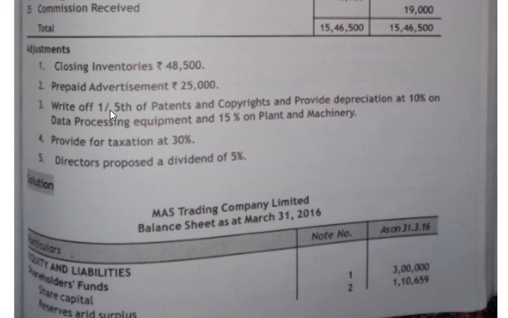Then we have write off one fifth of the patents and copyrights, and provide depreciation at 10% on data processing equipment and 15% on plant and machinery. So basically this is your depreciation and amortization expenses, so you calculate respectively on those amounts. So provision for taxation is 30%, so this you will basically take in your statement of profit and loss account and under your short term provision.